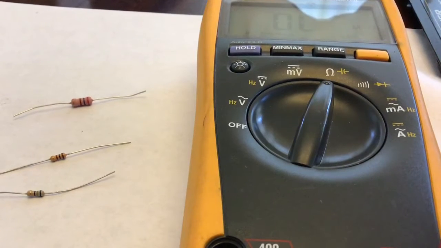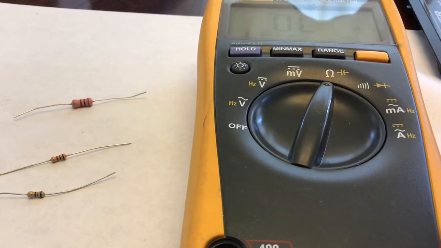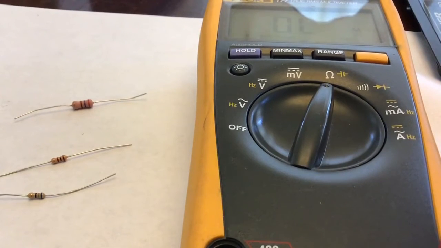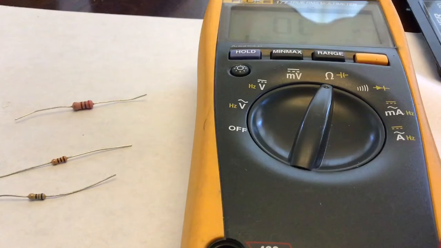Okay, let's do exercise number 2. Determine resistance through direct measurement. Connect a multimeter set to measure resistance to the resistor. Record the resistance in data table 2. Repeat for the other 2 resistors. Find the percent error with the expected value.